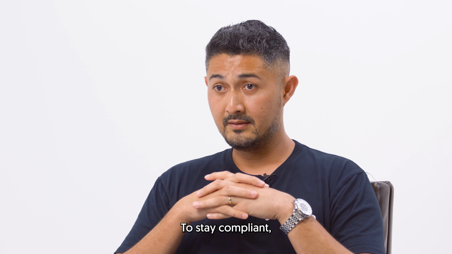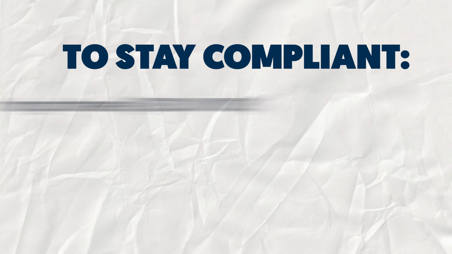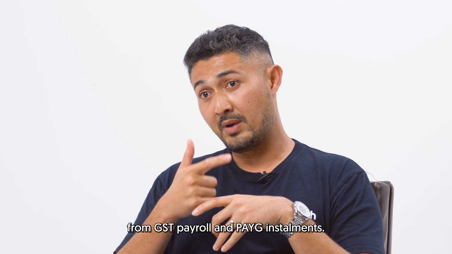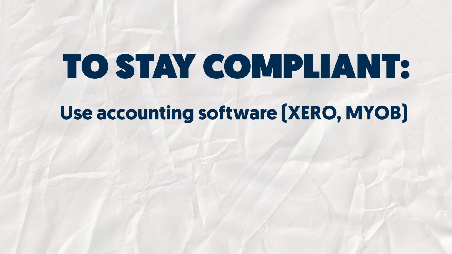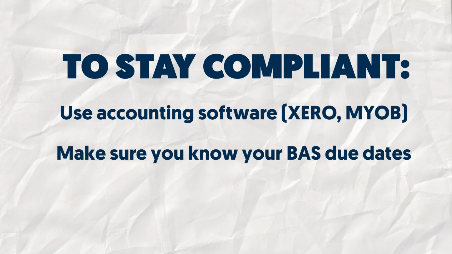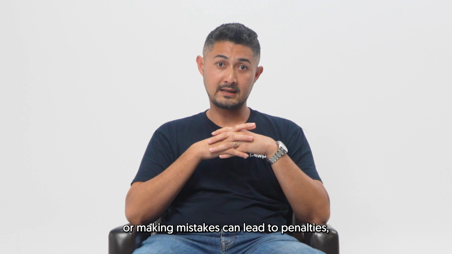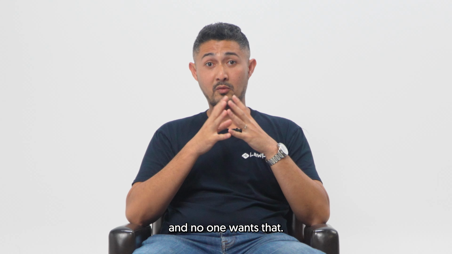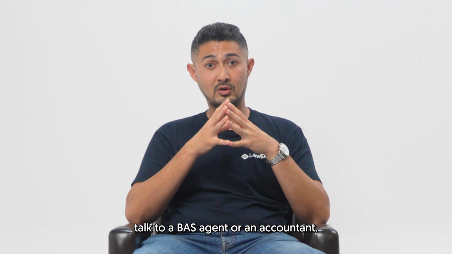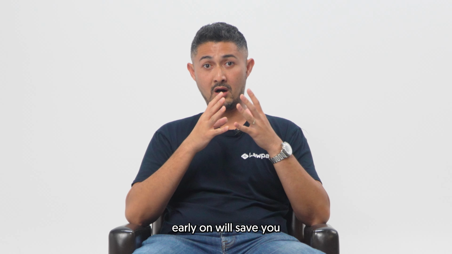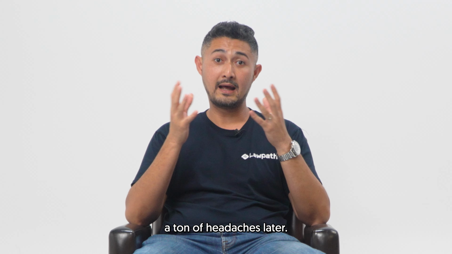To stay compliant, it's really all about systems. Use accounting software like Xero or MYOB to track everything from GST, payroll, and PAYG installments. Make sure you know your BAS due dates, and don't leave things to the last minute. Lodging late or making mistakes can lead to penalties, and no one wants that. If you're unsure what to do, talk to a BAS agent or an accountant. Having the right advice early on will save you a ton of headaches later.